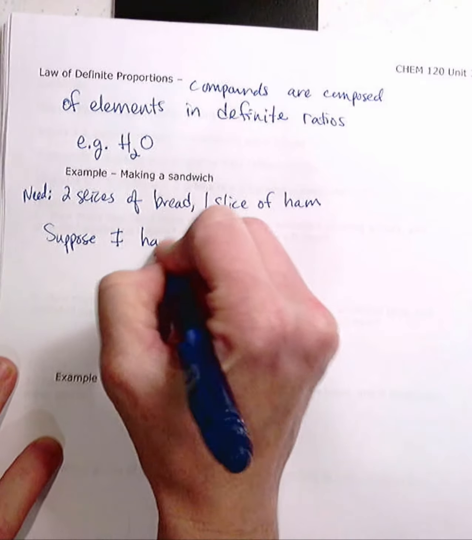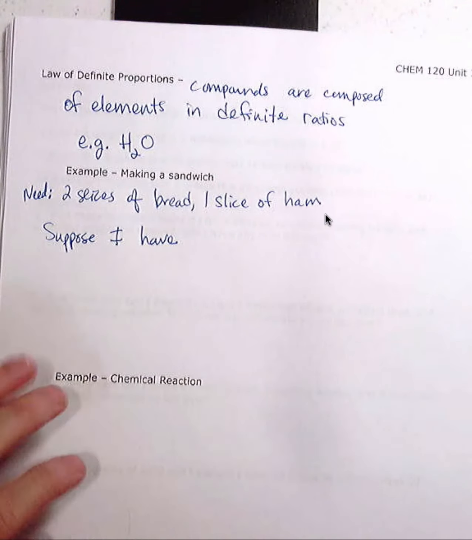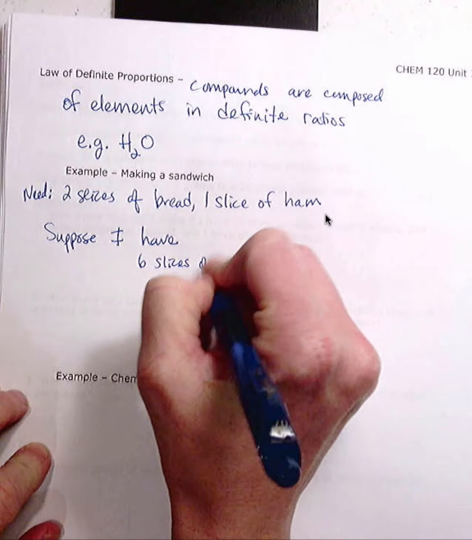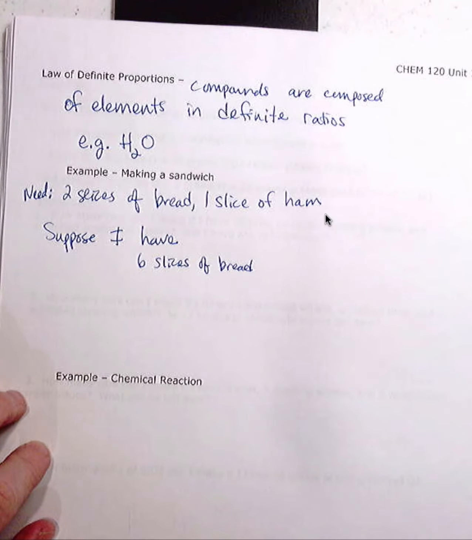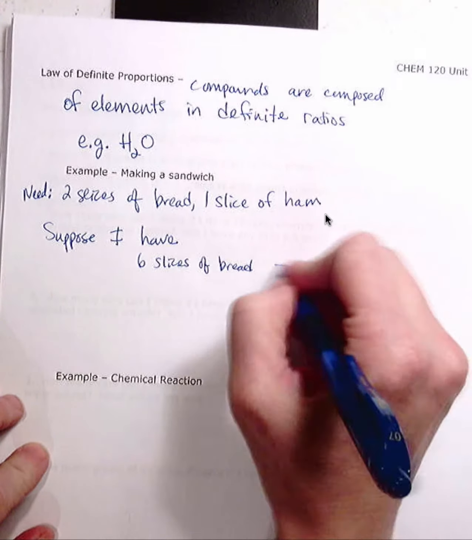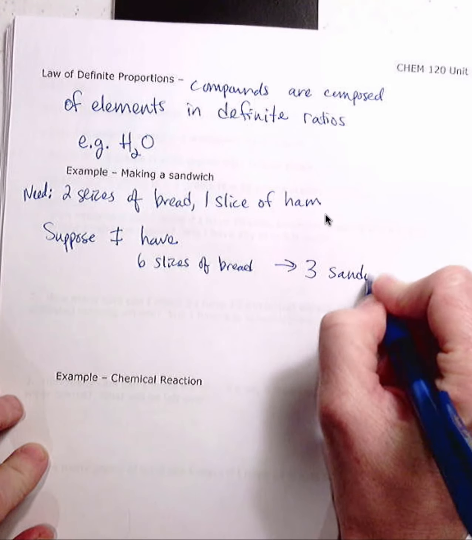All right, suppose I have 6 slices of bread. How many sandwiches can I make? You need 2 slices of bread, so you could make 3 sandwiches.